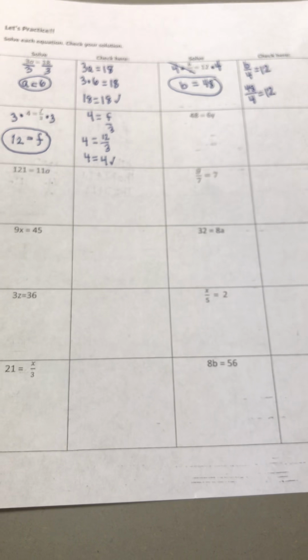Make sure you're finishing the rest of these practice problems for homework if you did not finish them in class.